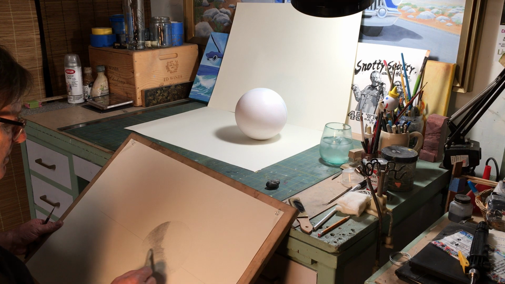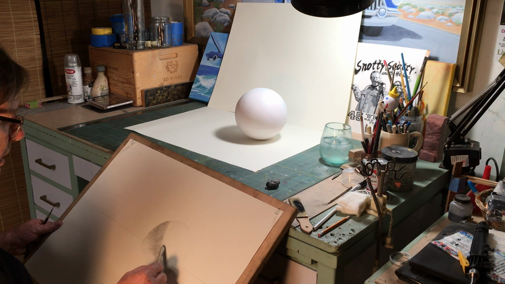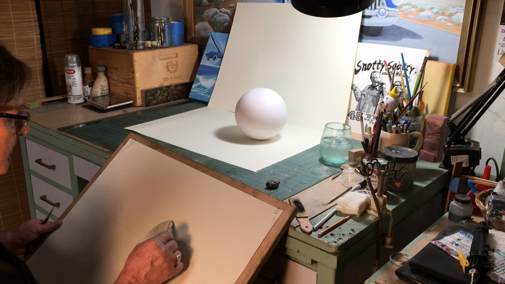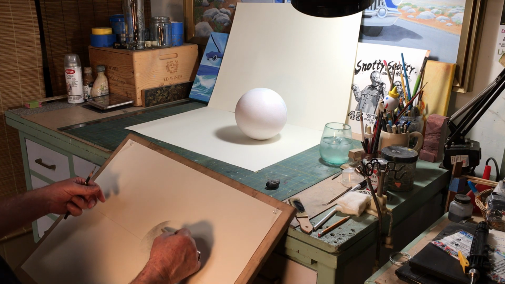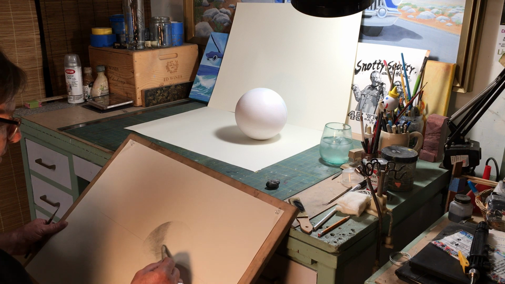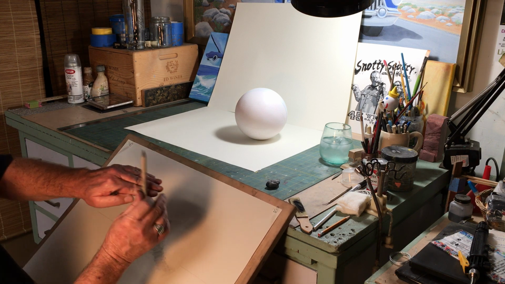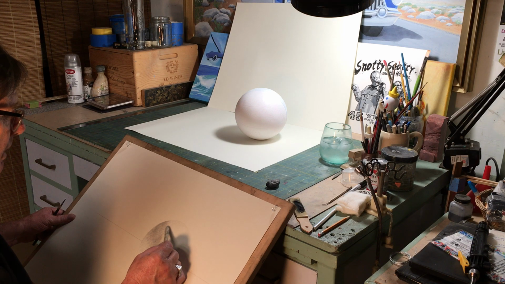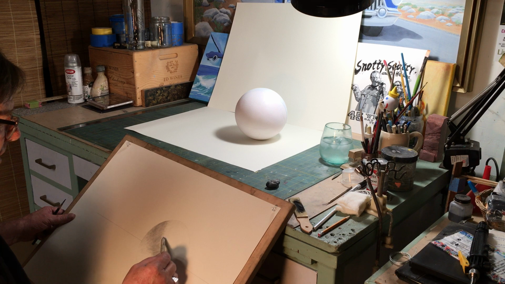Again, backing up, because these are smooth transitions. What I often see with first-time students is they tend to get real hard edged lines. Keep in mind that the surface of the sphere is turning very gradually away from the light, so your transitions are going to be very, very smooth from one into the other.